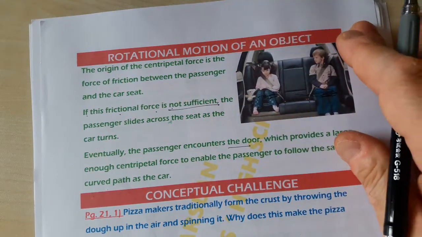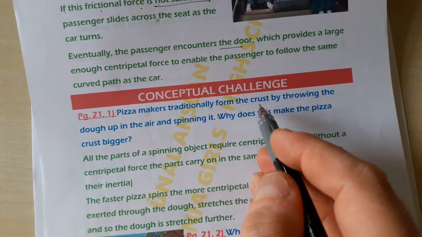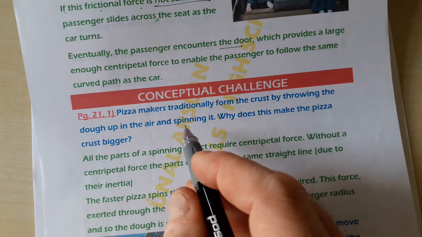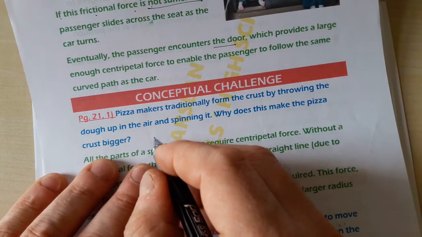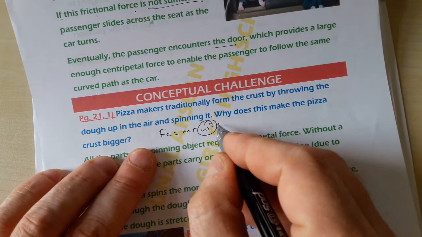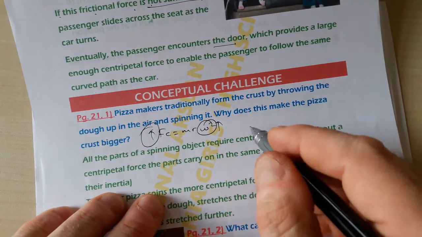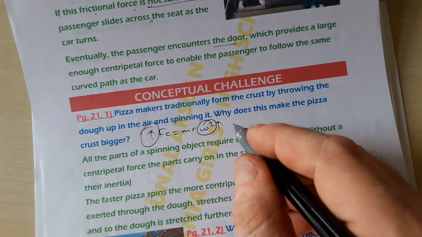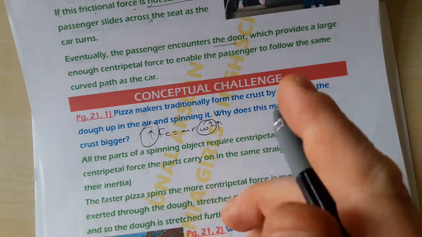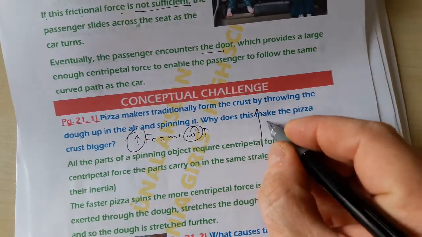Okay, conceptual challenge. Pizza makers traditionally form the crust by throwing the dough up in the air and spinning it. Why does it make the pizza crust bigger? If you spin the pizza faster, the centripetal force, which is equal to m r omega squared, will be greater. But if the centripetal force which keeps this pizza crust together is not enough, in this case the pizza crust will start expanding because of the tendency of an object to move on a straight path.